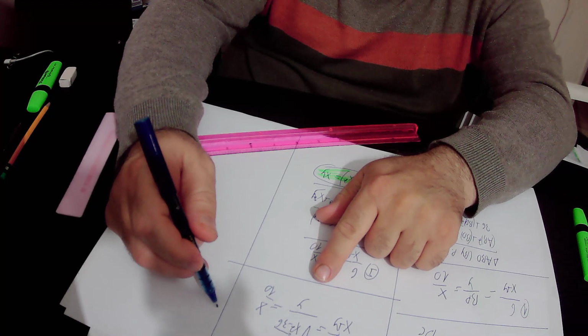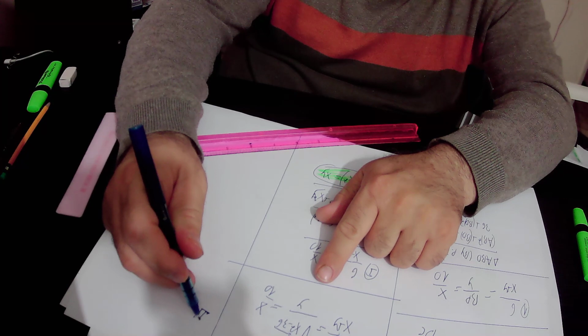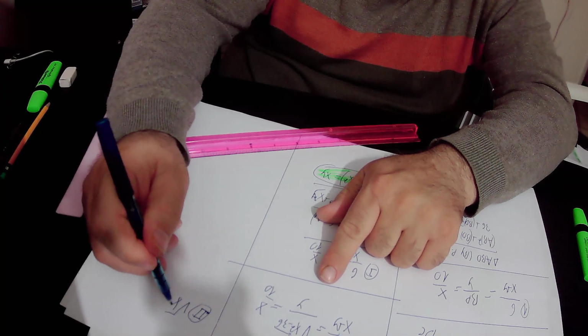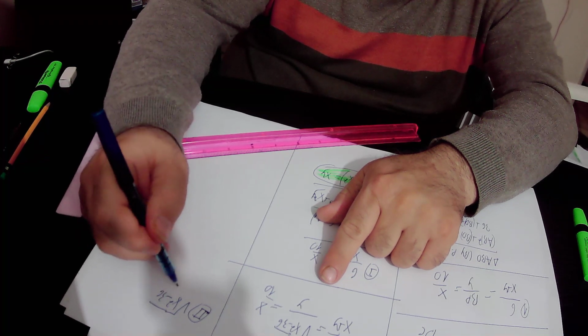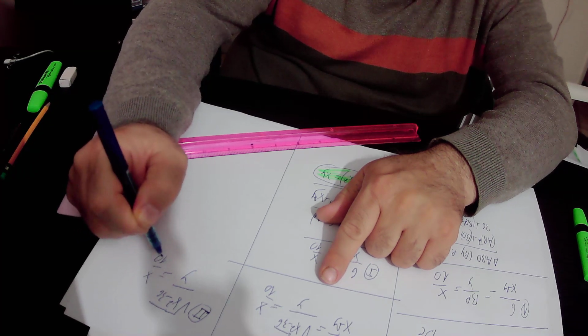Here, square root of x squared minus 36 over y equals x over 10.